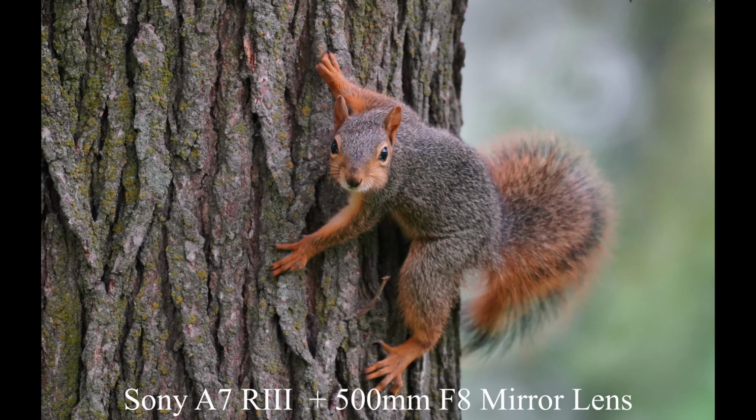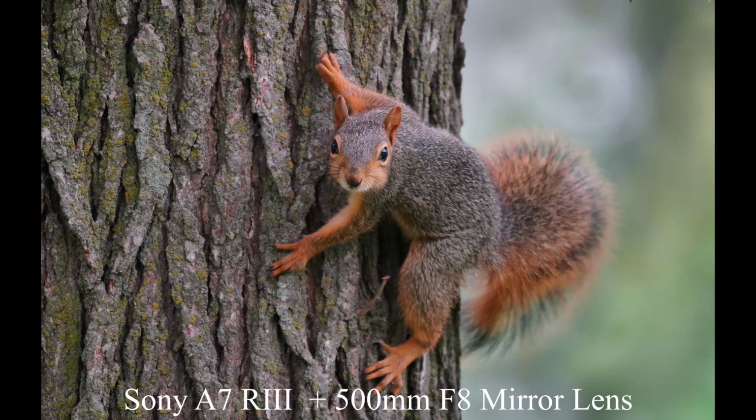But if you have a smaller lens that is sharp and has resolution but lacks contrast, or if you have a smaller sensor camera that has the ability to resolve more with a smaller lens, you might be better off, and that might be the case here. So let me show you two photographs. The first one is a squirrel photograph shot with the Sony A7R III, 42 megapixels, and a mirror lens, 500mm f8. You can see from the image, ISO 3200, it actually comes off pretty sharp.